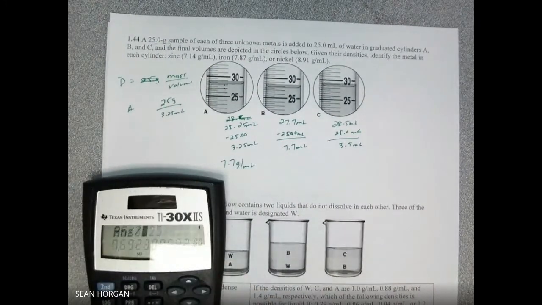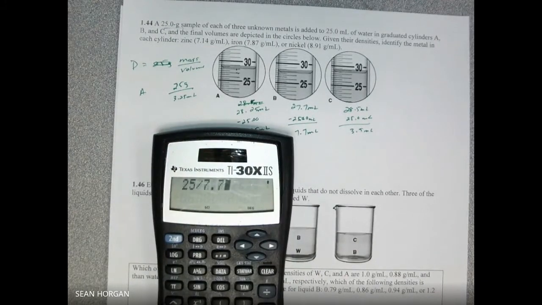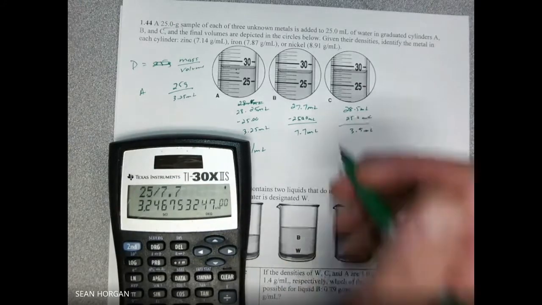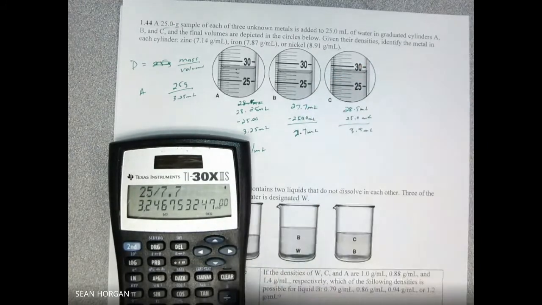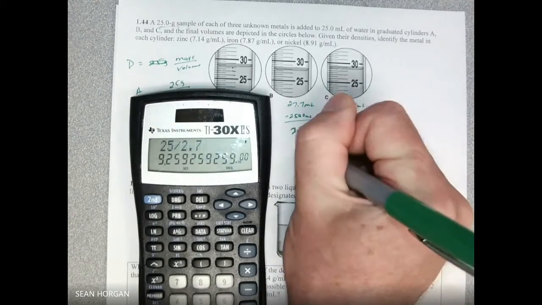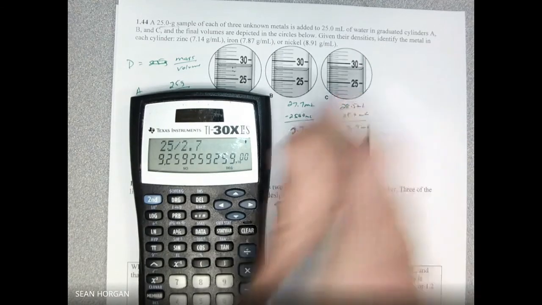And then B, you take that 25 again, divided by 2.7. Bad math, 2.7. Let's try it again. So 25 divided by 2.7 is 9.26 grams per milliliter.